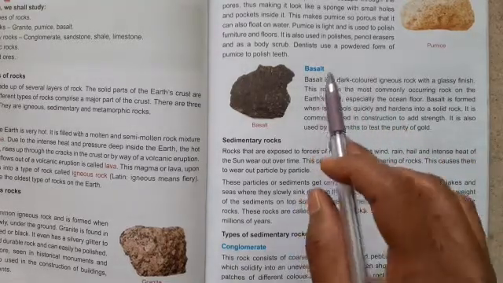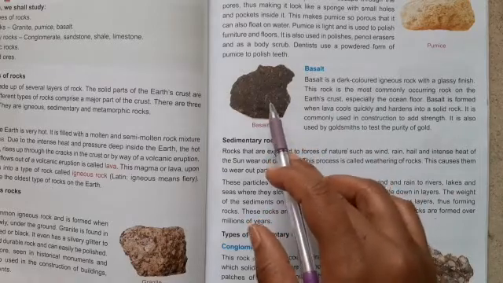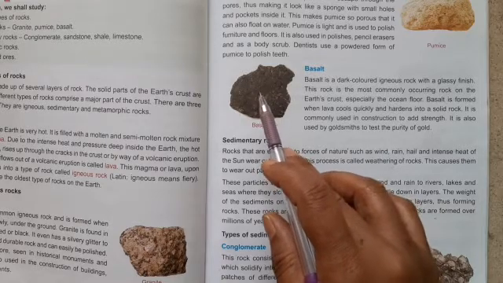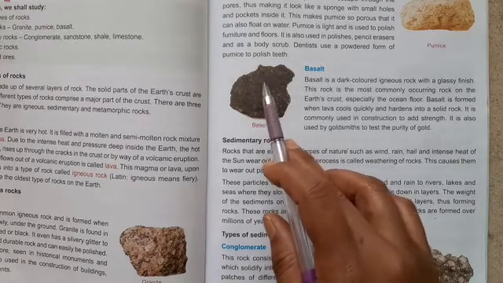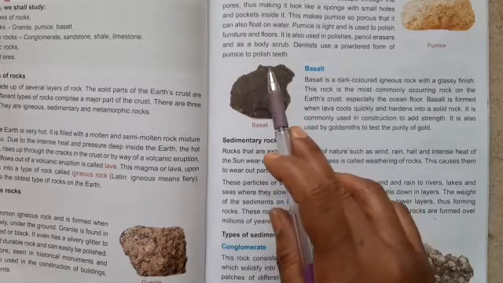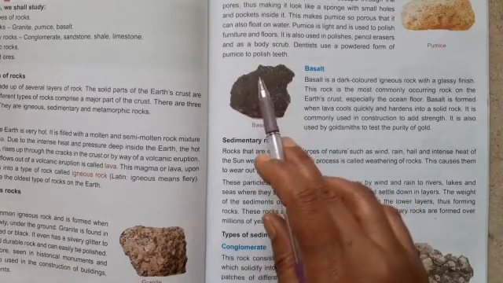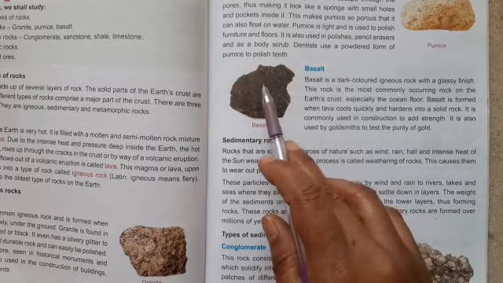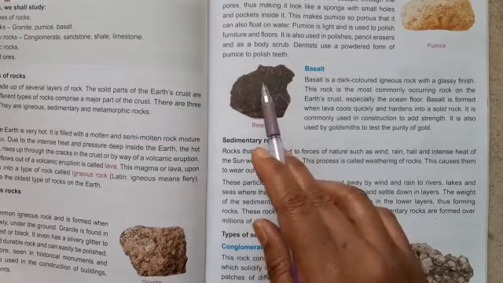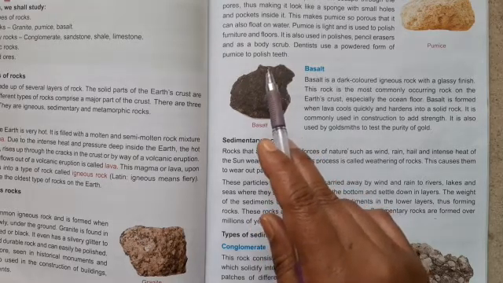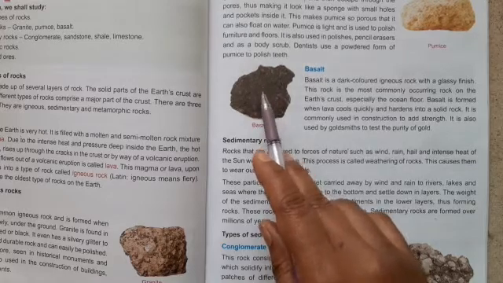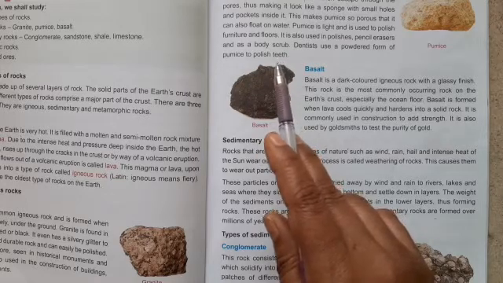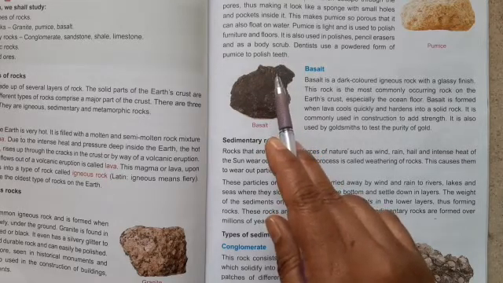Basalt is a dark colored igneous rock with a glassy finish. This rock is used by goldsmiths to test the purity of gold. It is mostly found on the earth's crust, especially the ocean floor.